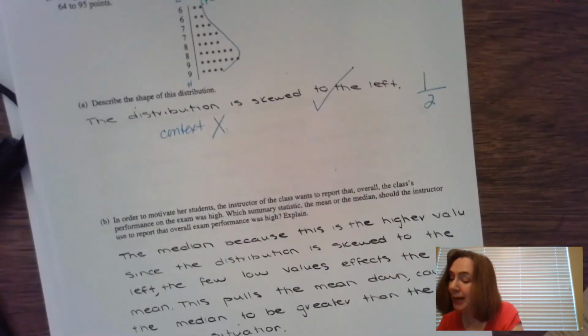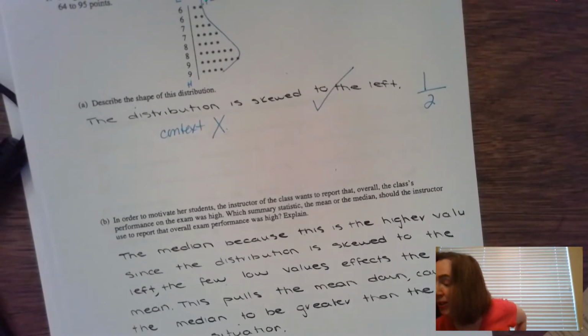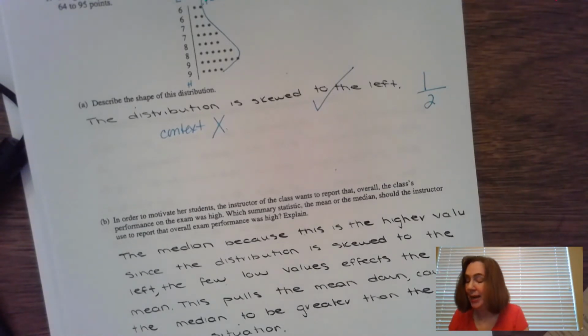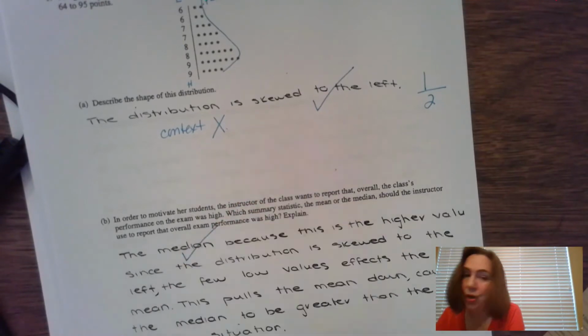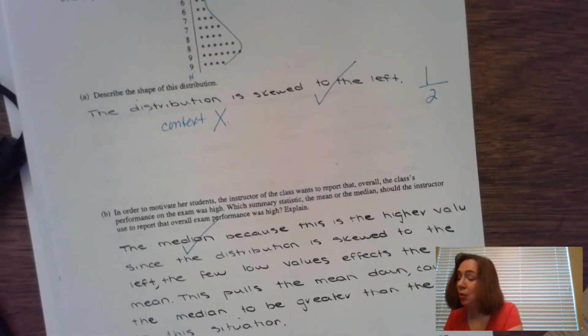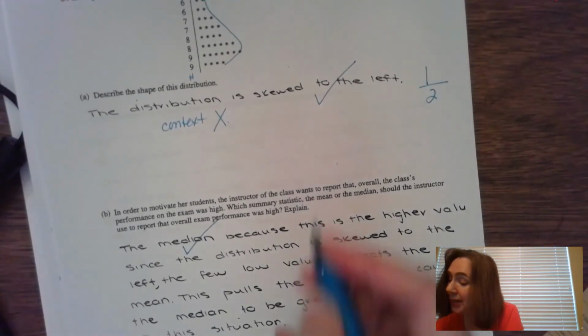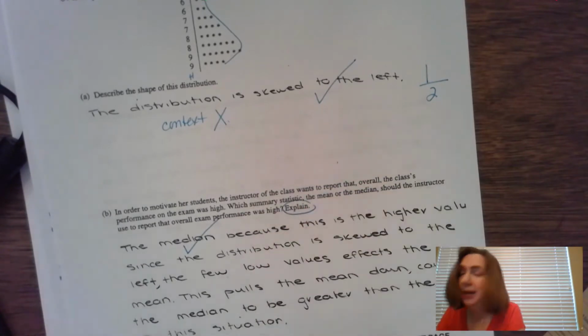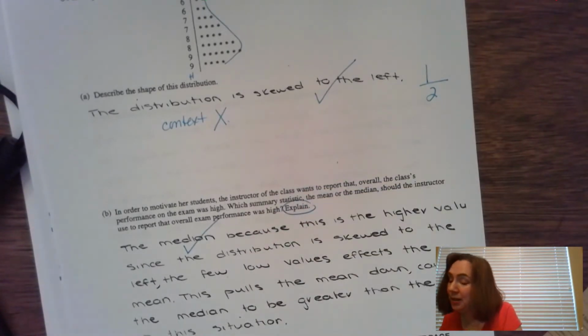For part B, it says in order to motivate her students, the instructor wants to report that the class did pretty well, and that their exam had high performance. So which summary statistic, the mean or the median, should the instructor use? Well, in this case, the answer is going to be the median. So 1 check is for identifying the median. Remember, it's asking for which one's higher, and in this case, the median is higher, but it does say to explain it. And this is where the buzzwords come in.